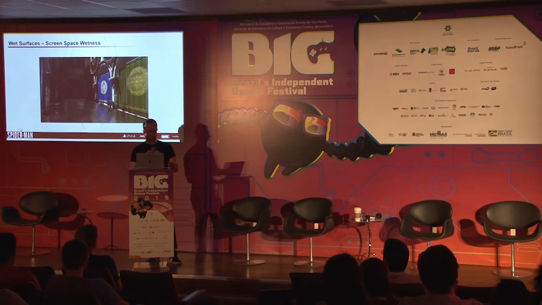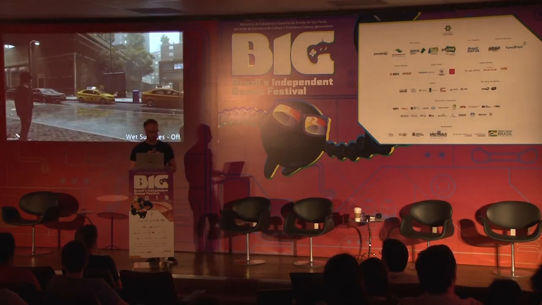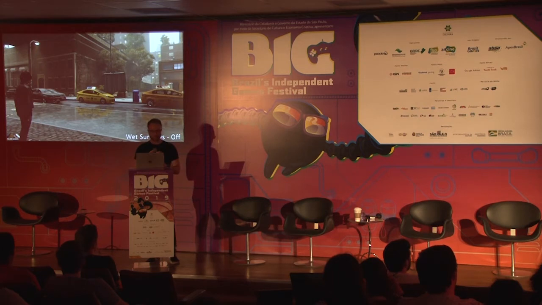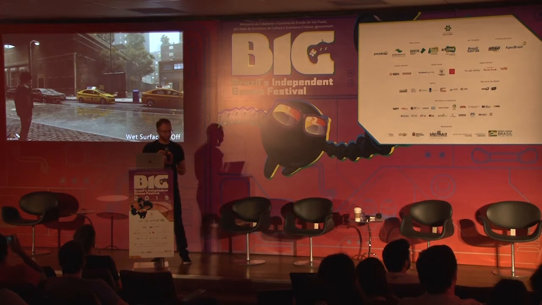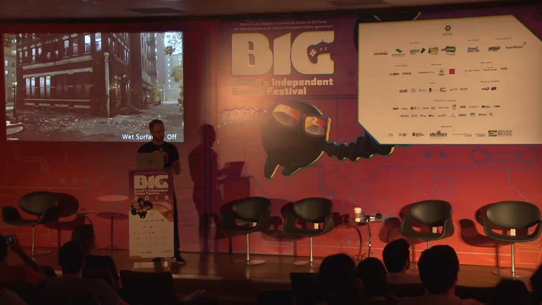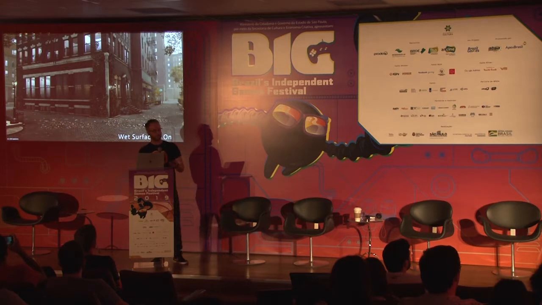Here are some shots of wet surfaces in the game. This is with wet surfaces off. There are puddles in there, which is a separate thing we'll get to in a second. And that's with wet surfaces on. Here's another shot, with wet surfaces off and on.